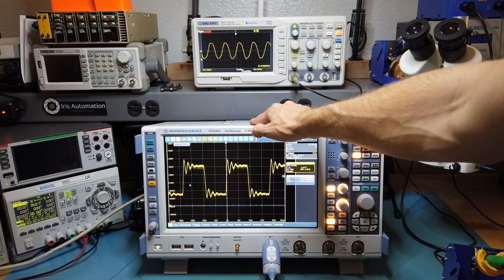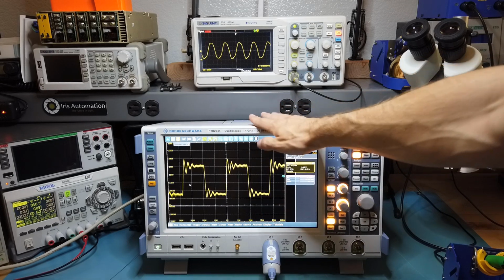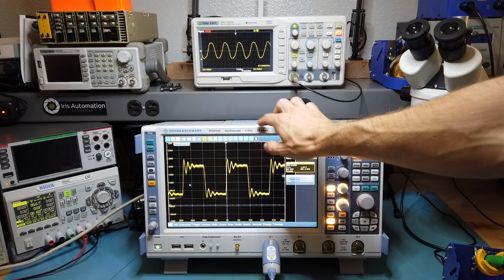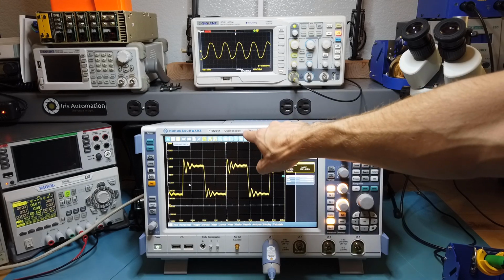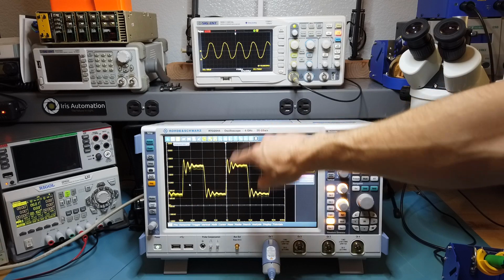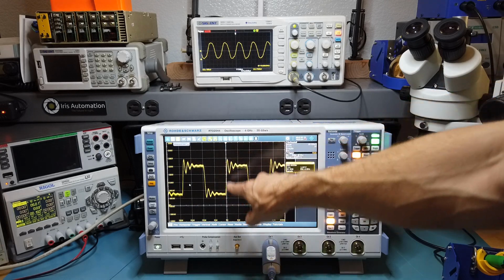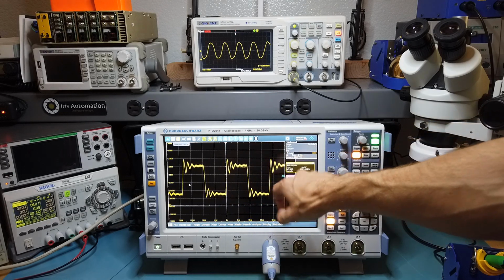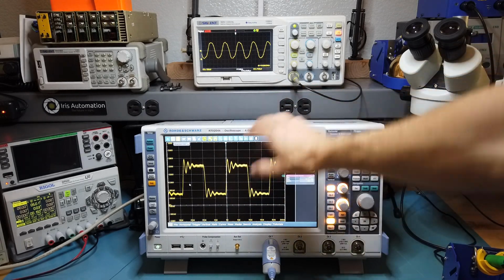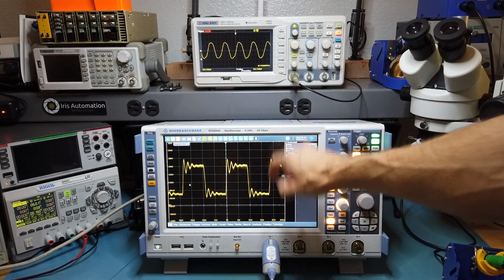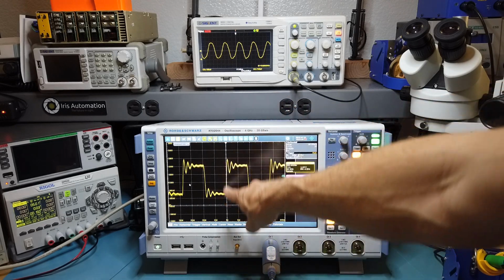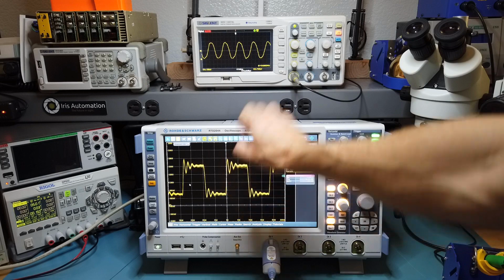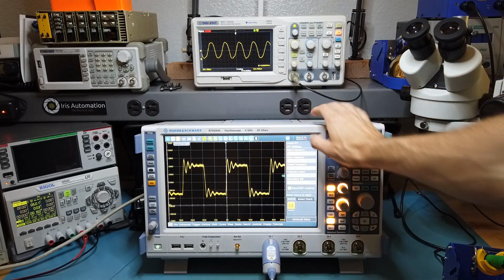Now 4 gigahertz is overkill for a 54 megahertz signal, but the general rule of thumb is you want your bandwidth to be about 5 times the frequency of the signal you're trying to look at, particularly for square waves, because square waves contain a lot of high frequency content near these transitions. One way of looking at the frequency content within a signal is to do a fast Fourier transform. So if we want to see what kind of frequencies are contained in here, we can pull up the FFT.